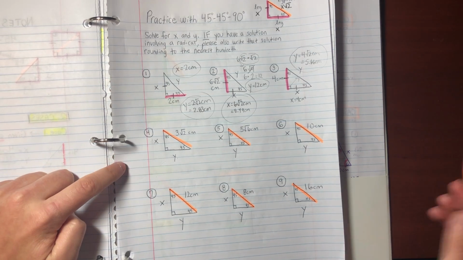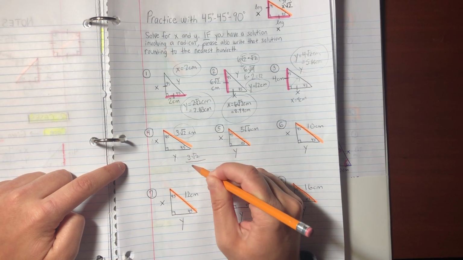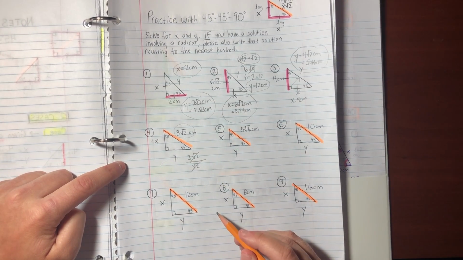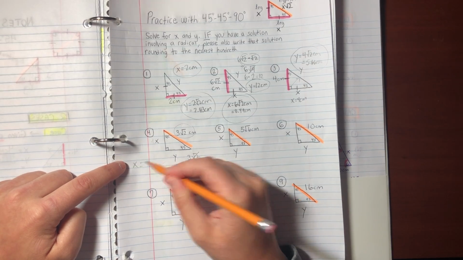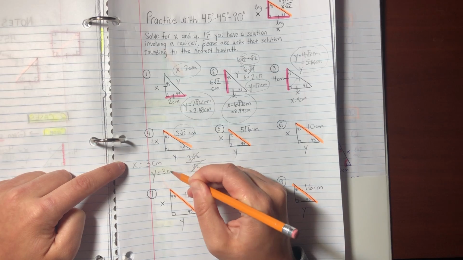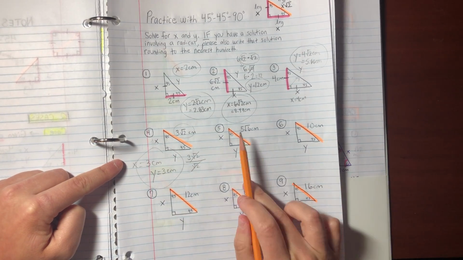For number 4, all I have to do is take that hypotenuse of 3 root 2 and divide by root 2. So I divide the radical 2 by radical 2. Those 2's cancel. I'm left with x equal to 3 centimeters, and y is also equal to 3 centimeters. Nice, easy peasy. Now, same thing for number 5.